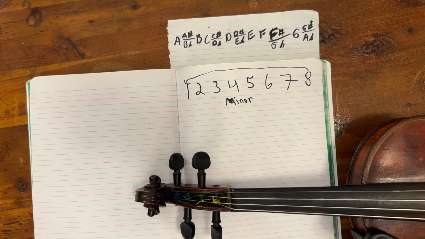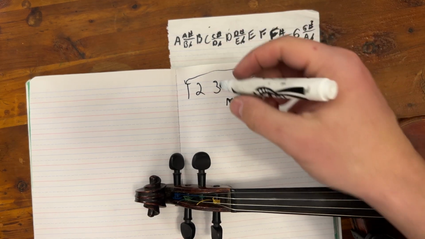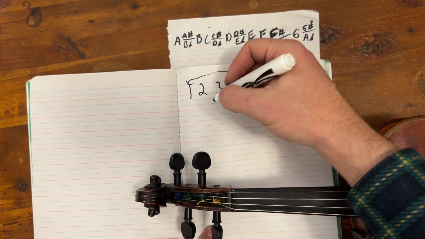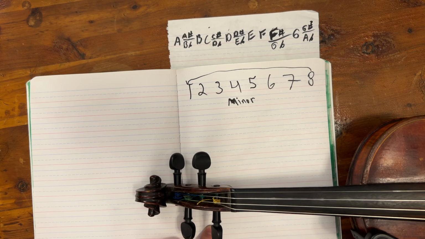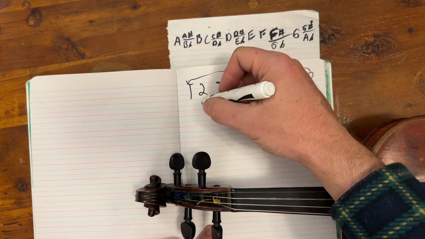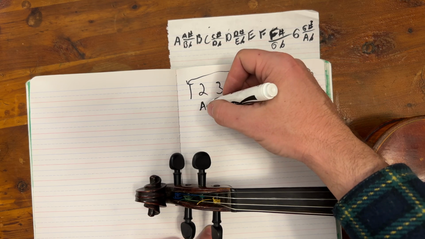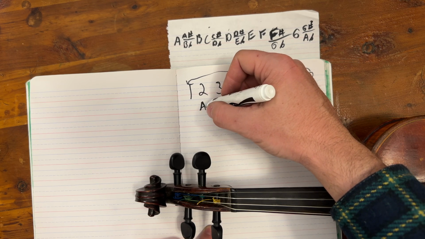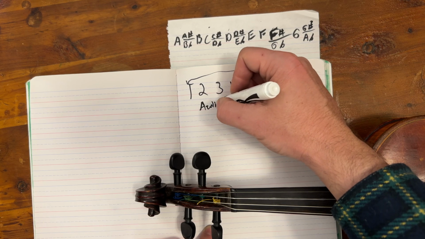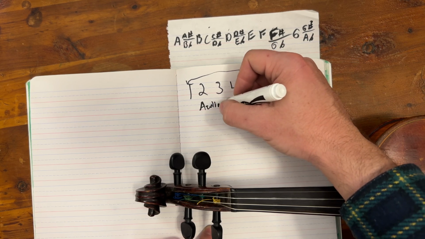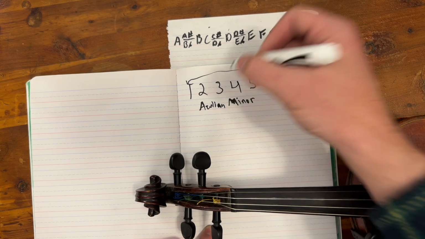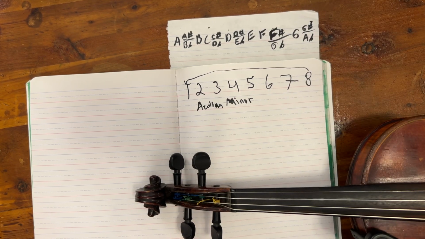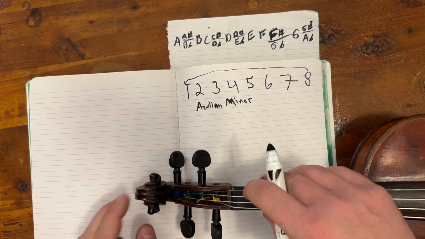So before we talked about two kinds of minor scales. One was Aeolian and the other was Dorian. And so to build an Aeolian minor, what did we do?